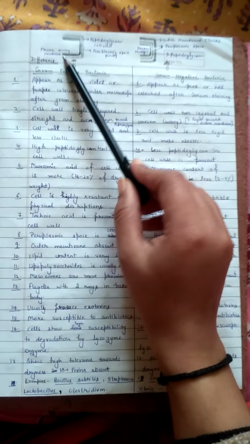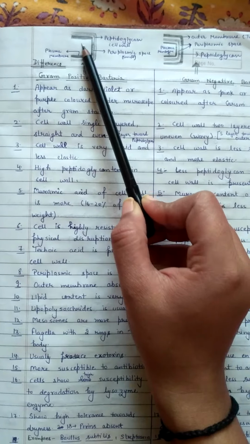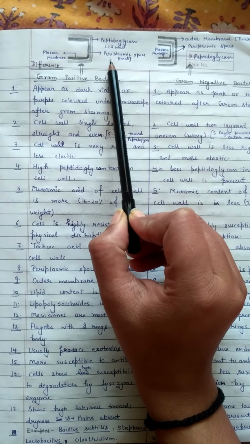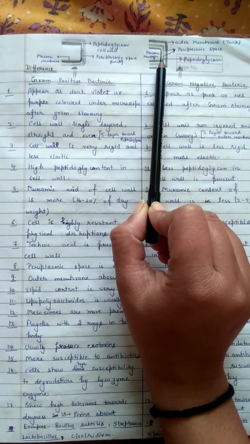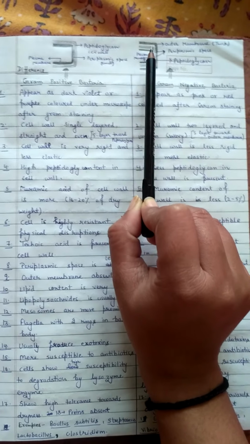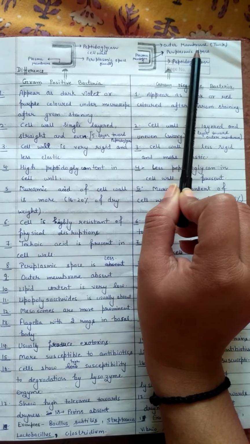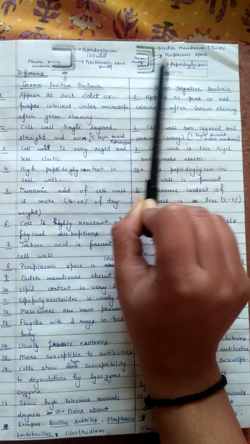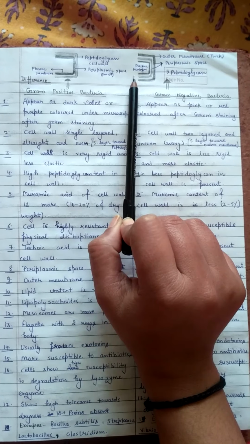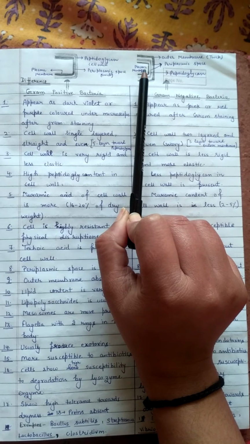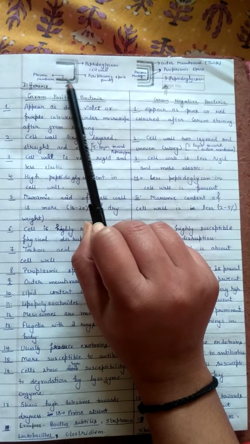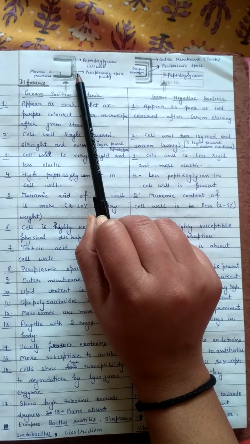And here you can see gram positive bacteria. In the gram positive bacteria there are two layers, one is the peptidoglycan cell wall and next one is the plasma membrane, but in the gram negative bacteria there are three cell layers. The outermost one is the outer membrane, which is very thick and made up of lipopolysaccharide. Inside the outer membrane there is another layer that is made up of peptidoglycan, and inside the peptidoglycan there is a plasma membrane. Here you can see the difference between plasma membrane and peptidoglycan cell wall.